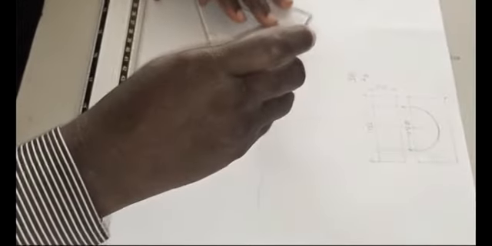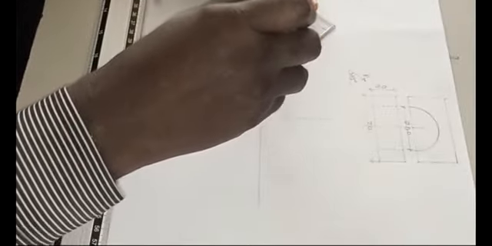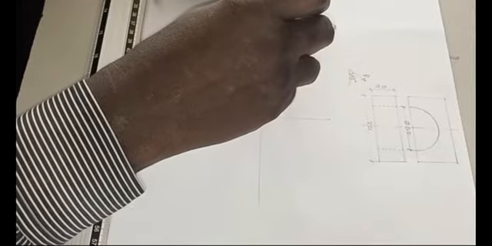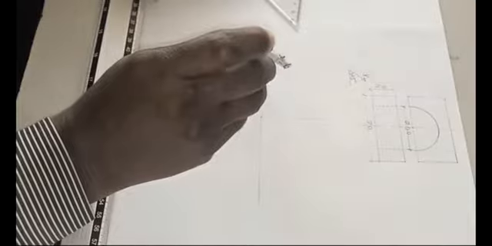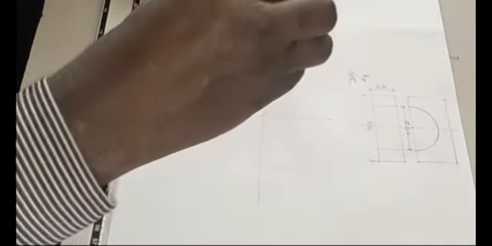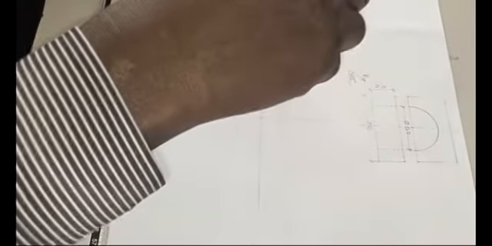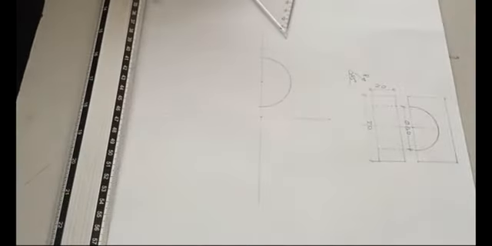So you measure 25 on your compass, and you stay here and you mark 25 like that.